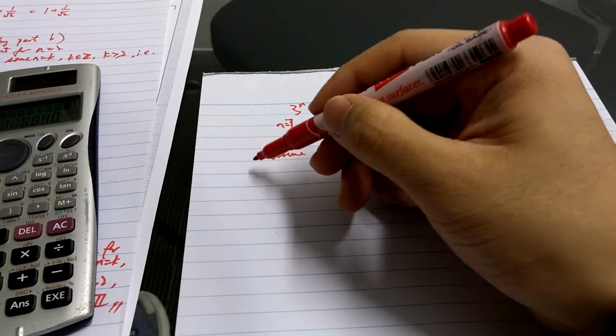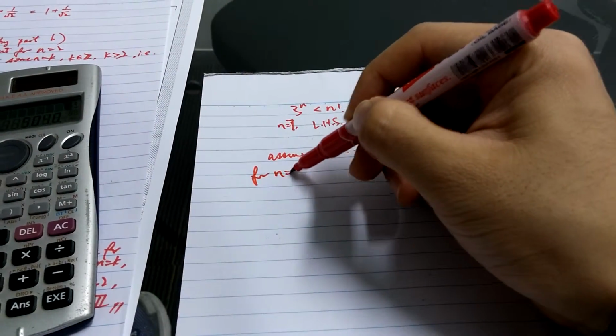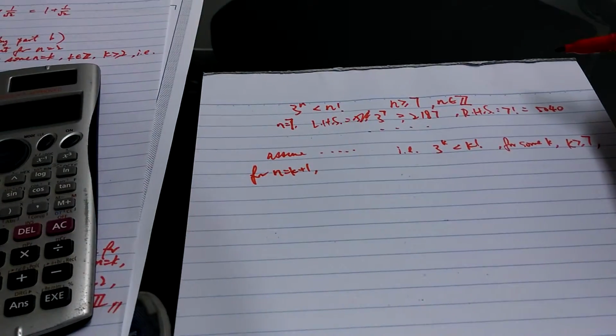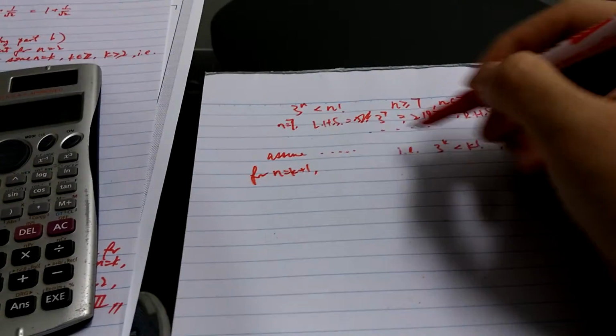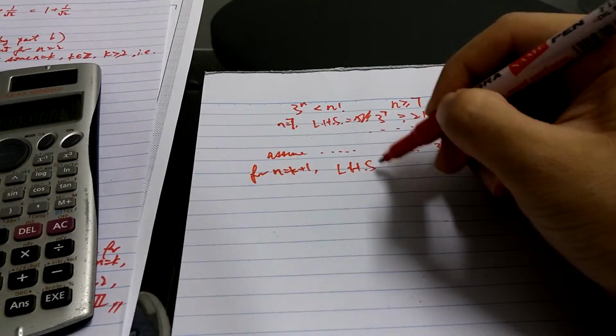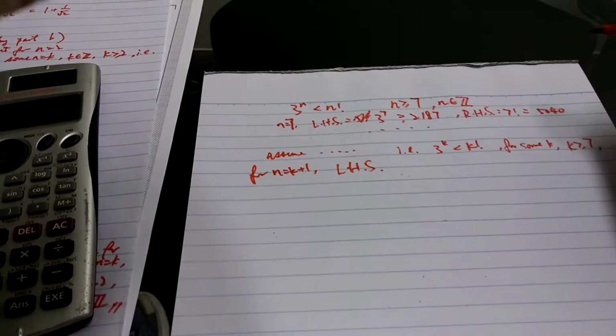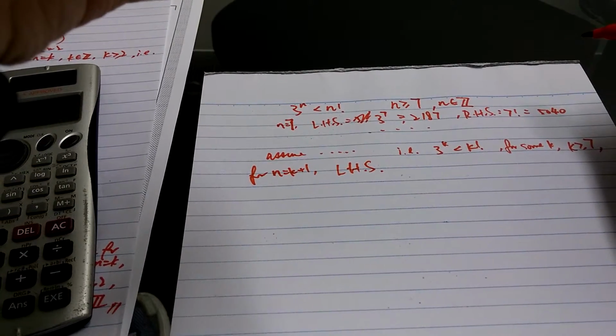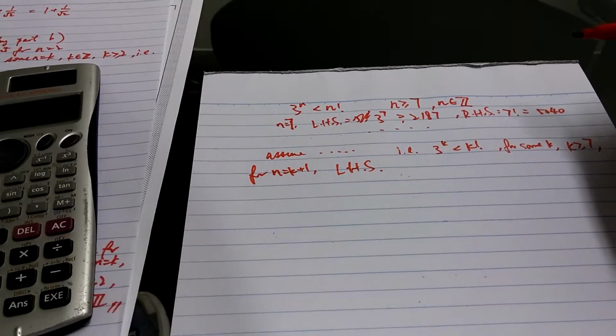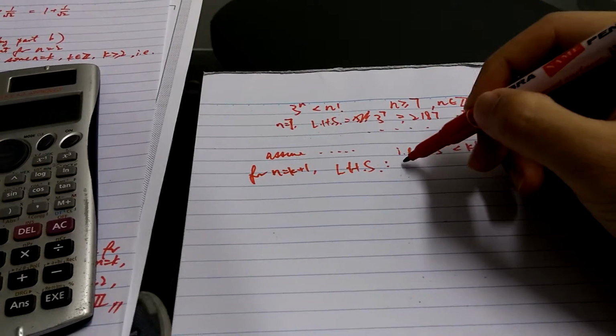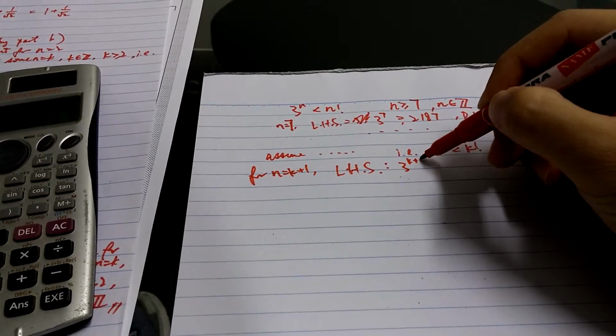So for the next case, n equal to k plus 1, we start from the left-hand side. Sorry for the camera being a little bit shaky, my apparatus is not that professional. 3 to the power of k plus 1.